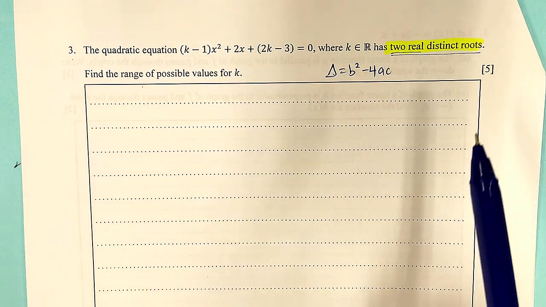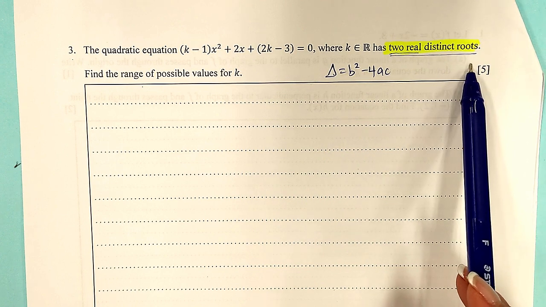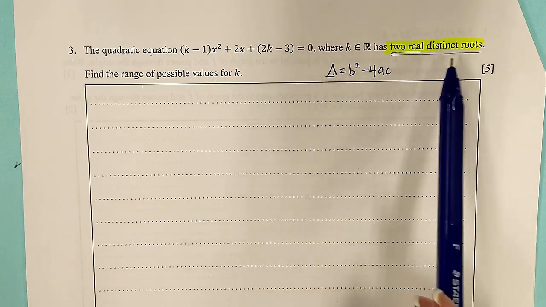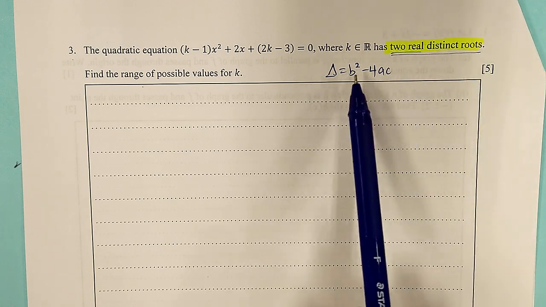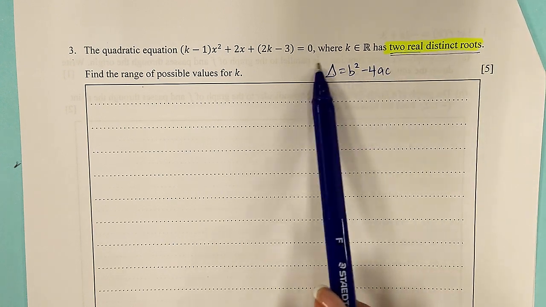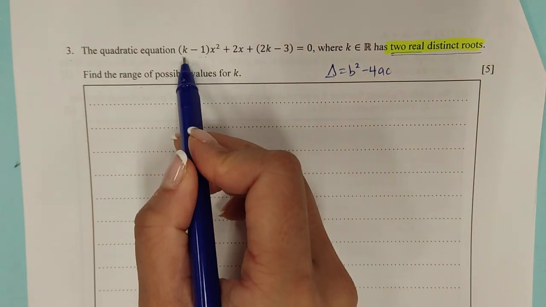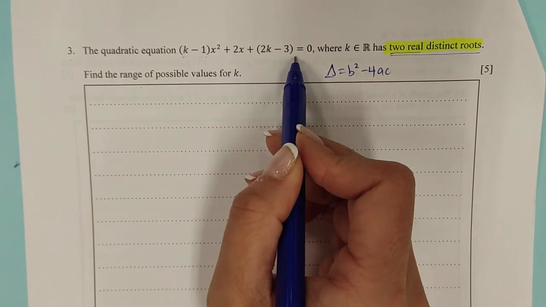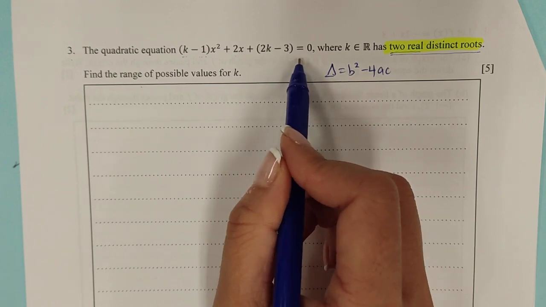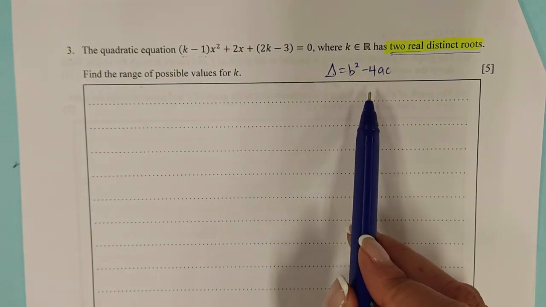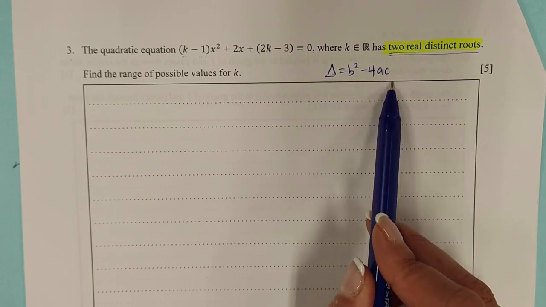So this is a question about the nature of the roots. What we know is that if this quadratic equation has two distinct real roots, then the expression for the discriminant has to be greater than 0. So you'll notice that we already have a quadratic equation in standard form. In order to use the discriminant, we need to identify the values of a, b, and c.